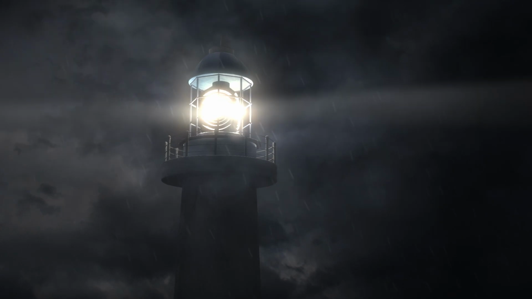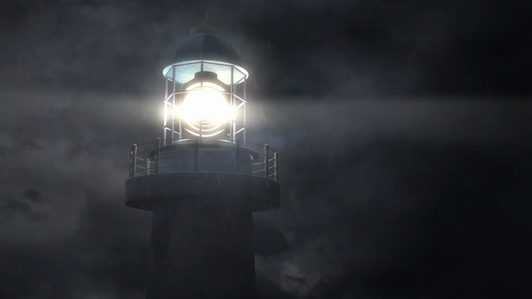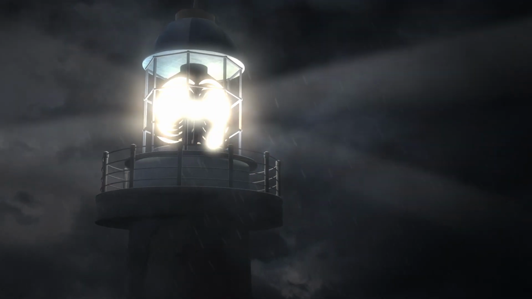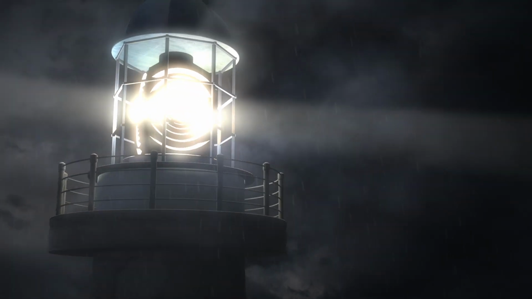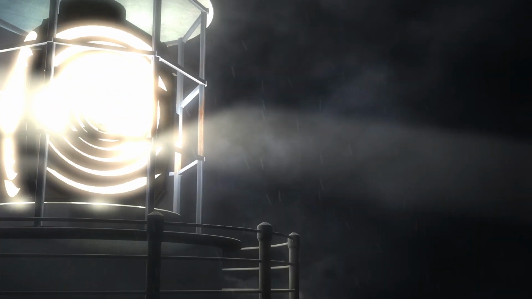Now, as I say, in this first part, we're just going to be using Blender, but as I'm sure you've seen, there's lots of interesting compositing that's going to take place once we get inside Motion. So let's get started with our build inside Blender.